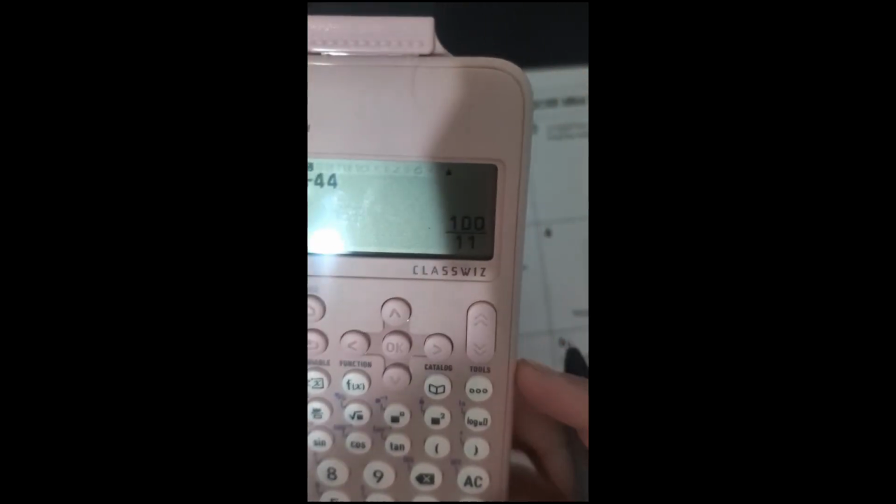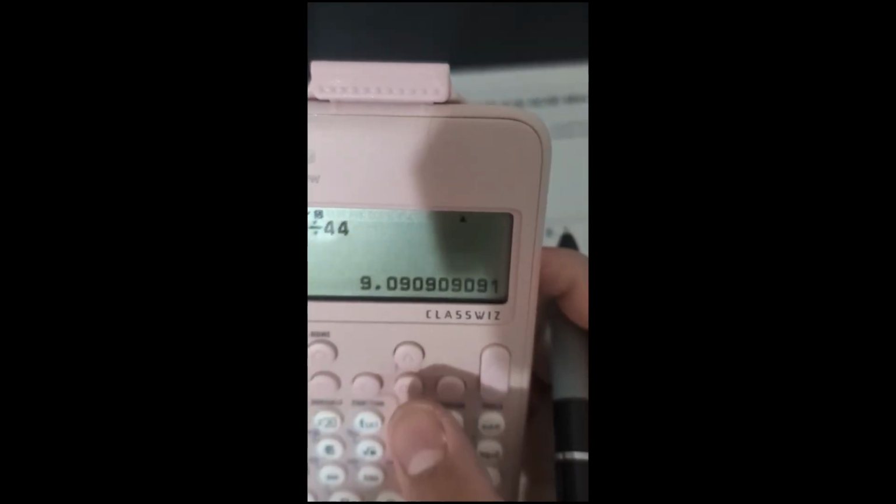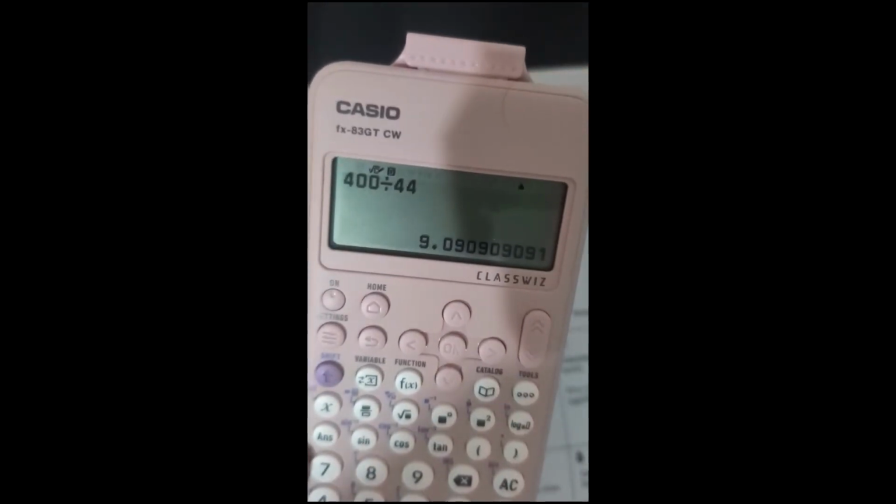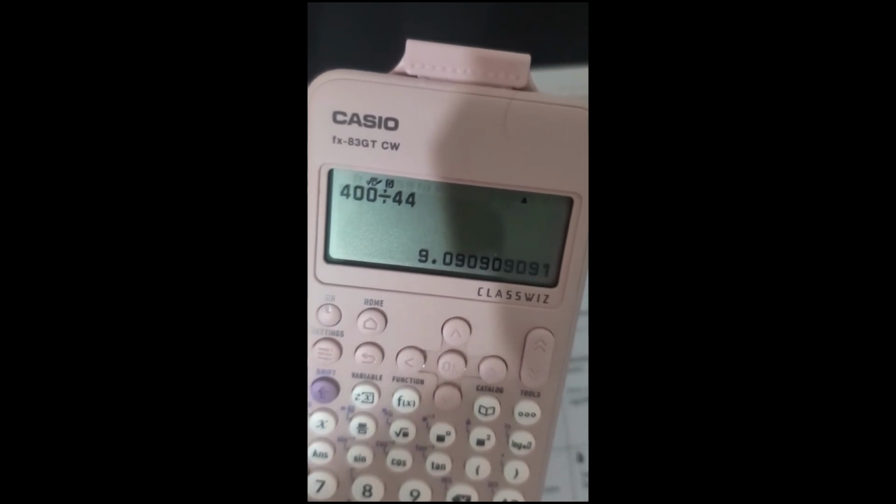I do love this calculator. It's funny how they've changed the way it was since I was using them back in my school days.